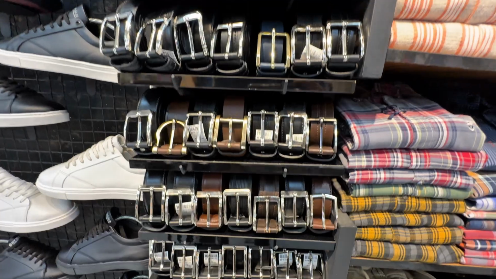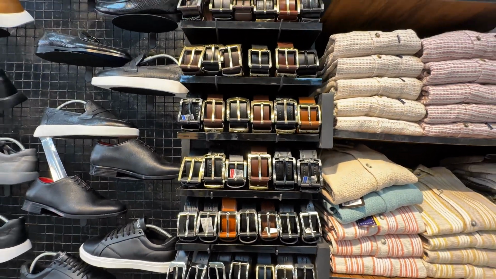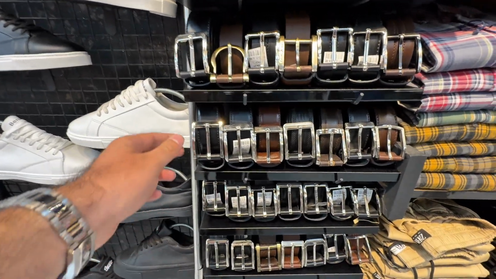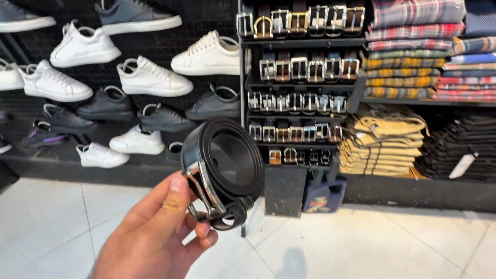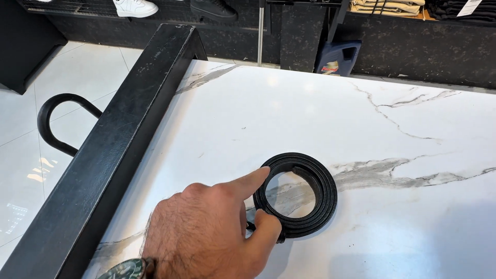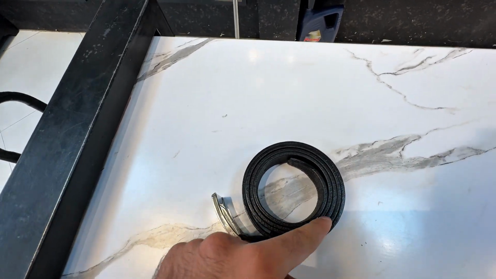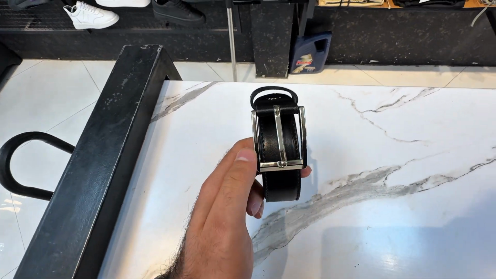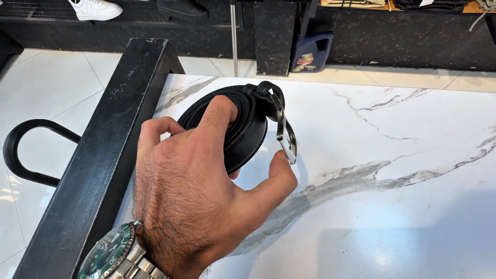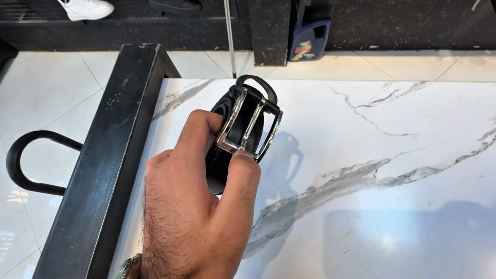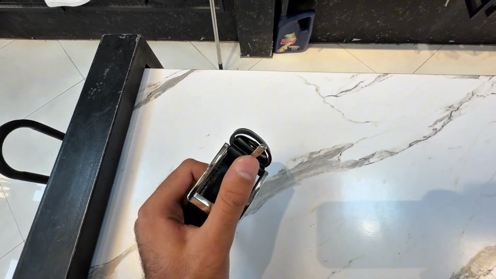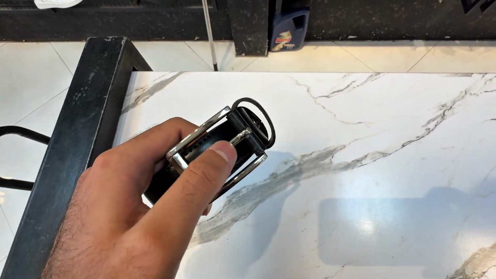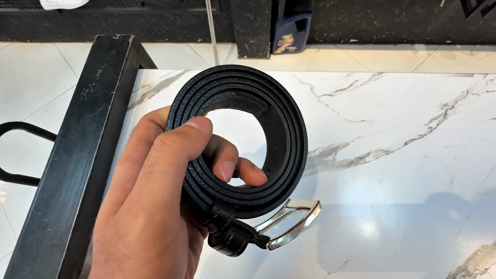These are all belts and they are all made of leather, okay? So let me tell you the different parts of a belt. This part is called the strap, belt strap. And this part is the buckle. We call this the buckle. This small metal here, we call this a prong, and it goes inside the belt holes.